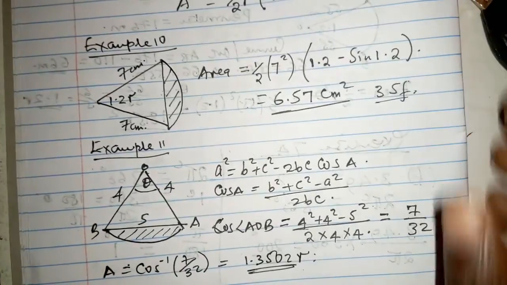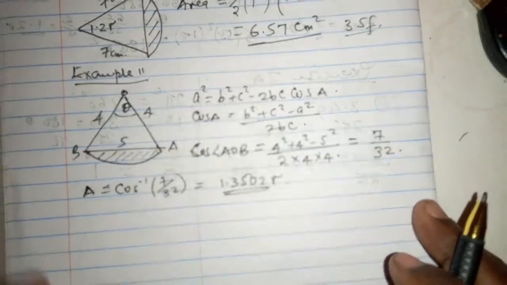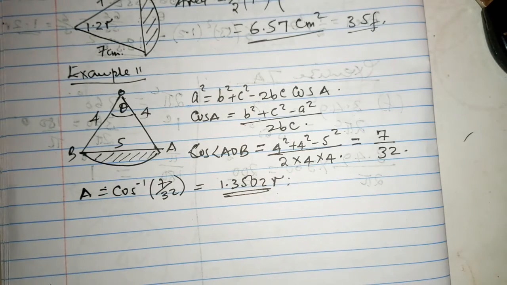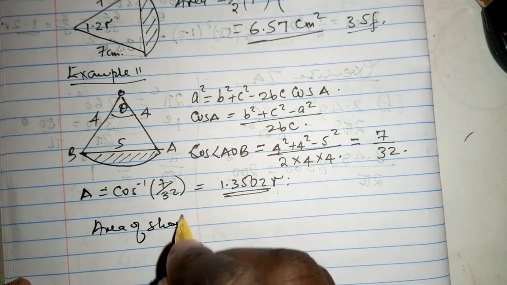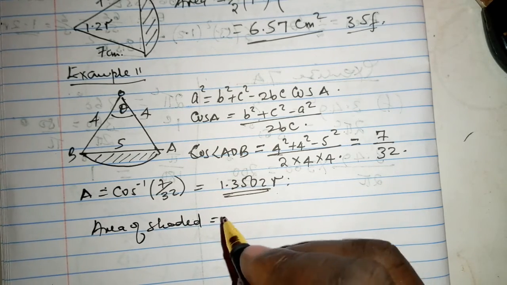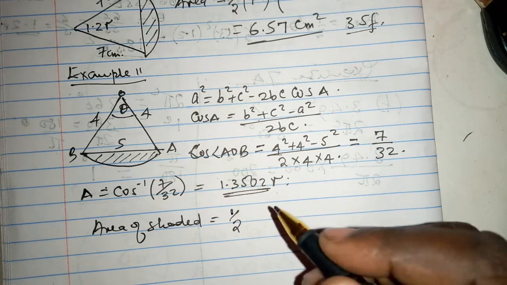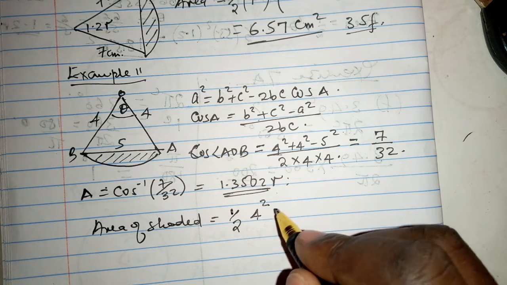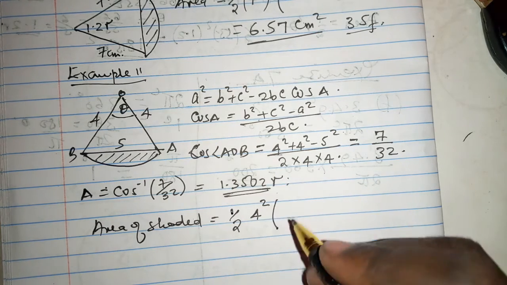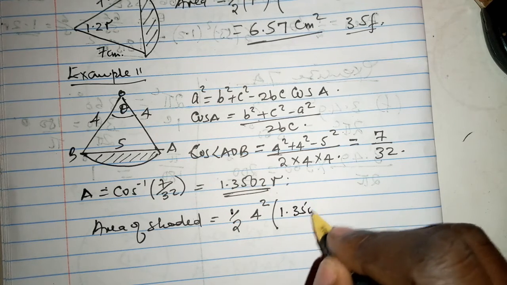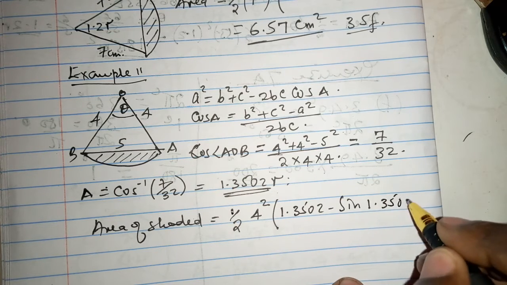Having found that, we need now to find the area of the shaded segment, which is a half r squared, which is 4 squared, and then inside the bracket, we have theta, 1.3502, minus the sine of the same 1.3502.